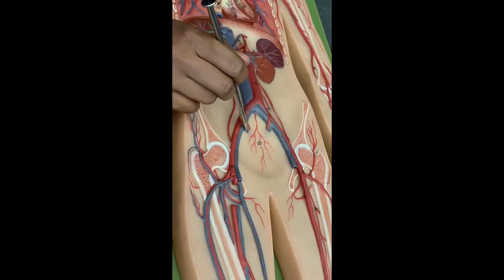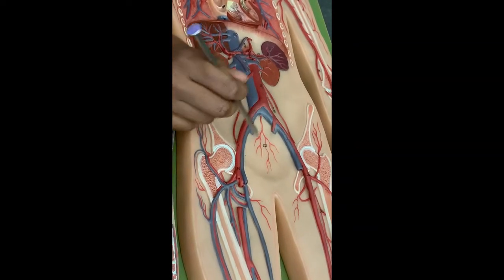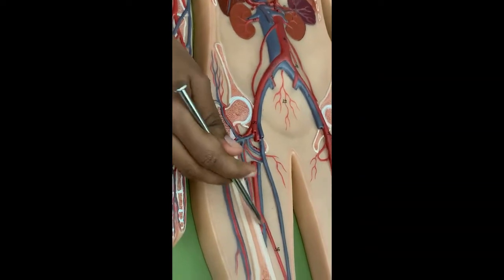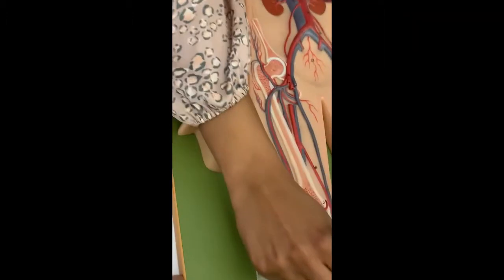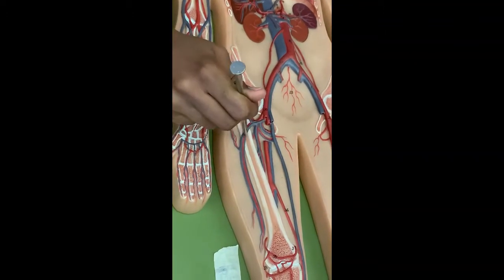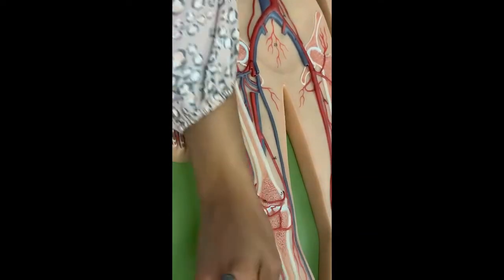Now, what is from here to here? Common iliac. This is the internal iliac. This is the external iliac. So this right here is the femoral. This whole thing is the greater saphenous vein. This is the lesser saphenous vein. This is the tibial vein.